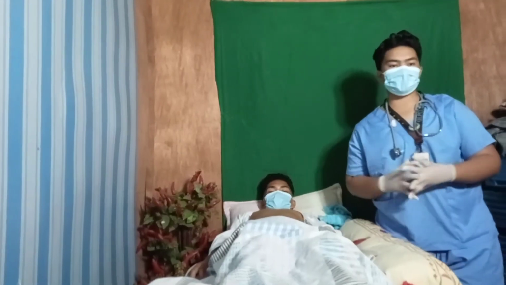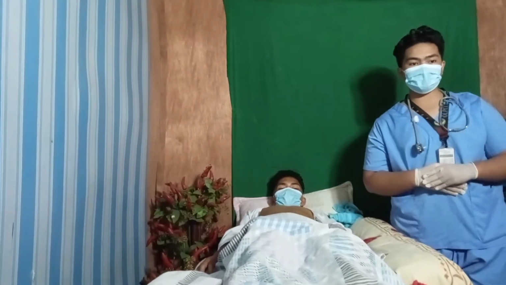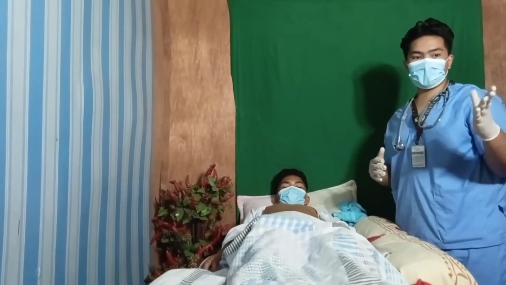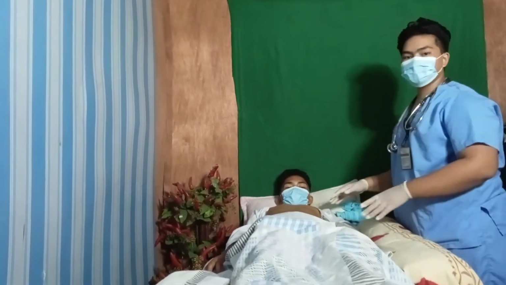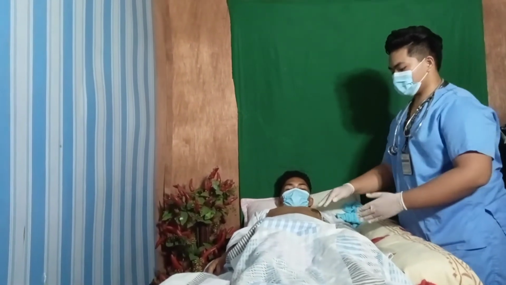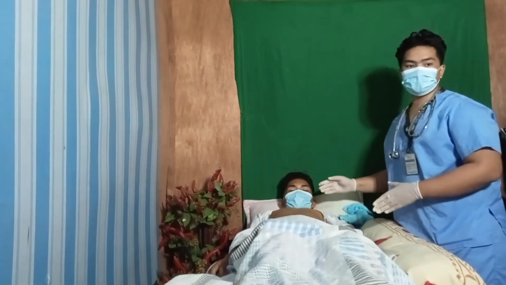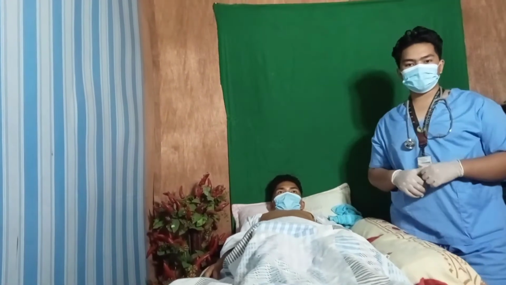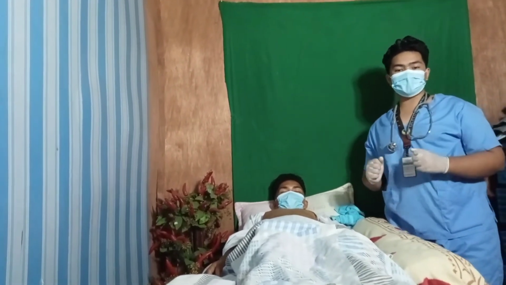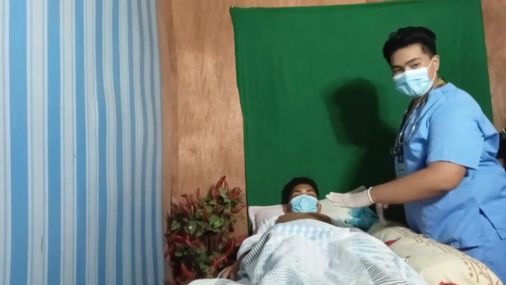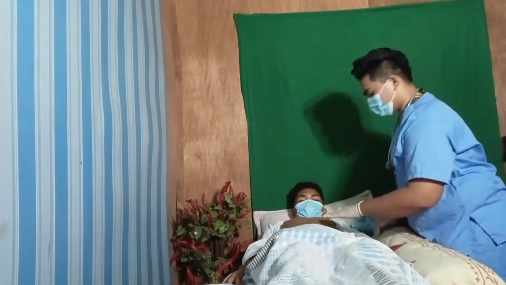Next, we need to inspect the abdominal movement, noting the respiratory movement of the patient, aortic pulsation, and peristaltic waves of the patient. As we can see, as the patient breathes, makikita natin yung movement ng abdomen niya, and there is no sign of difficulty of breathing for the patient. As we can see, we can observe the aortic pulsation of the patient here in the aorta part of the patient.